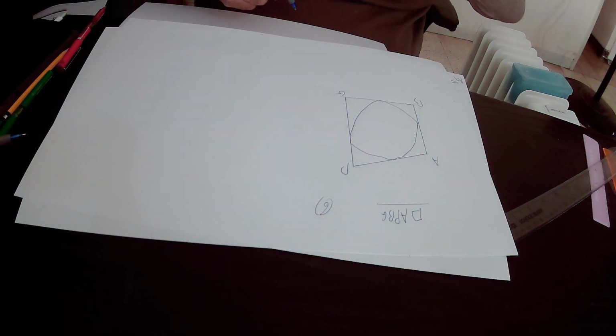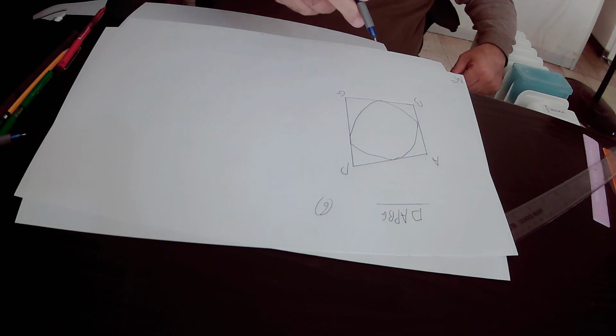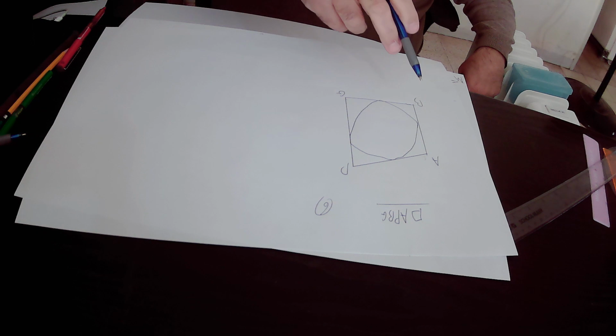Okay. We have here 4 points of tangency between the quadrangle APBG and the circle.